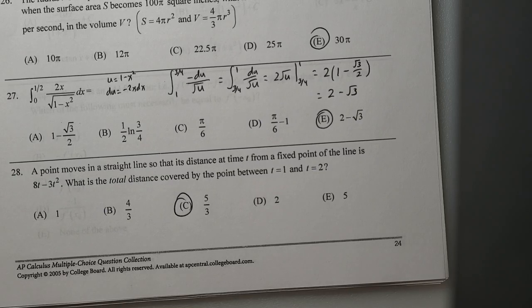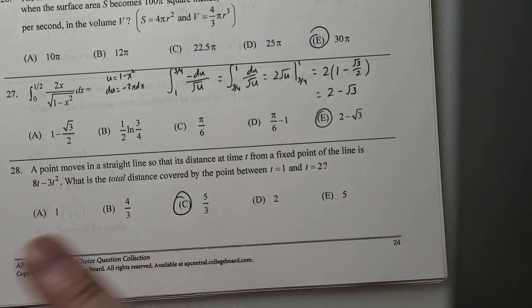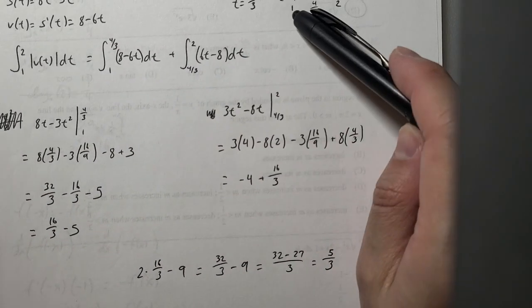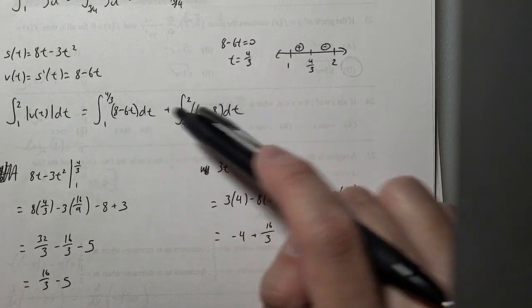The key here was, this is position. We differentiate to get velocity, and we saw that velocity changes sign. So we had to change the sign. We had to break up the integral and change the sign in a portion of it. Okay?